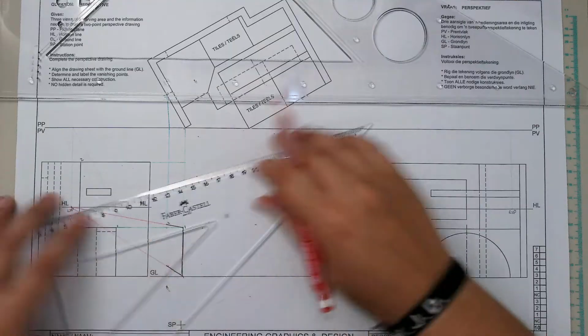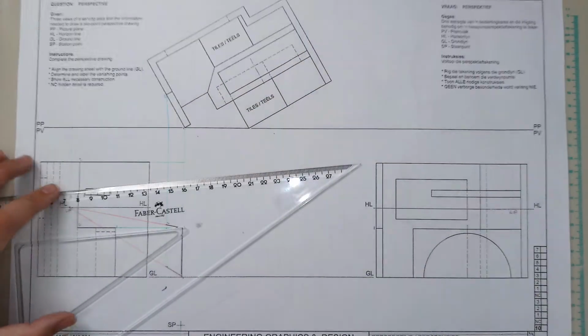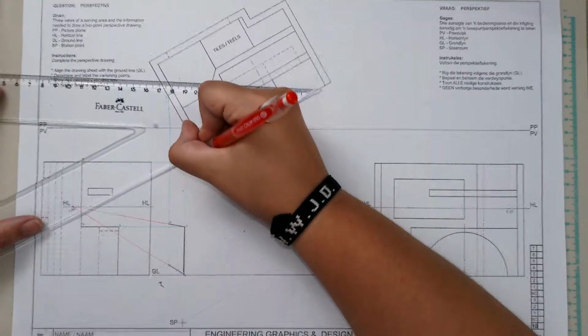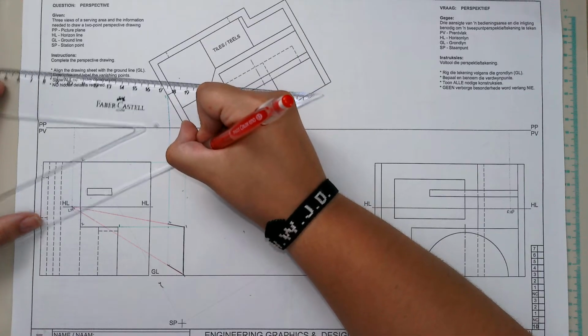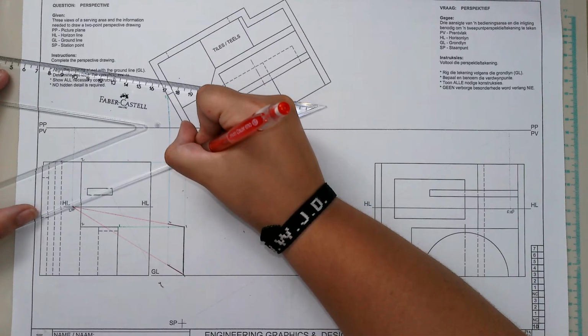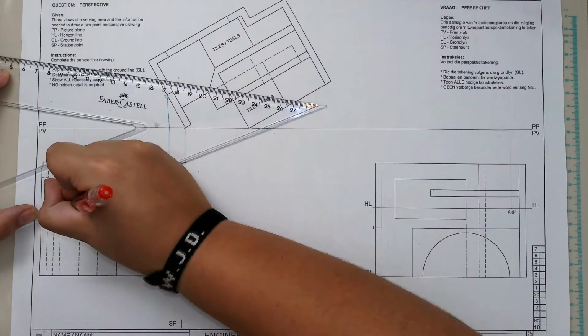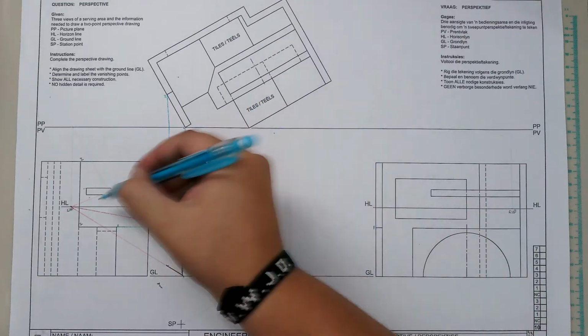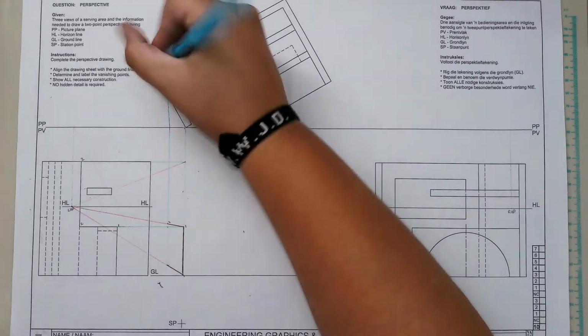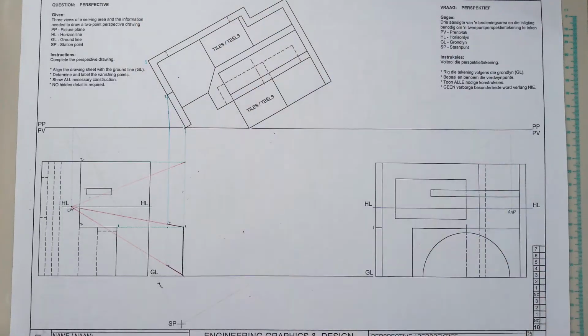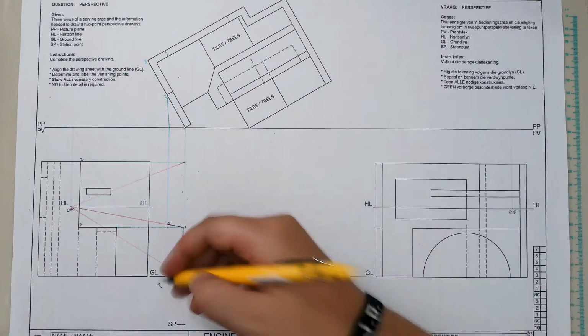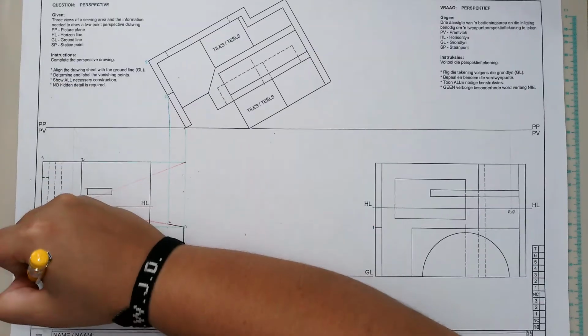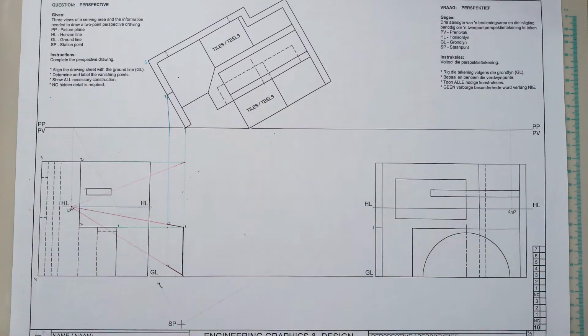Left vanishing point. So it's going to be over here somewhere. Let's see where. Point 3. So point 3 is this part. Let's take it to the standing point.